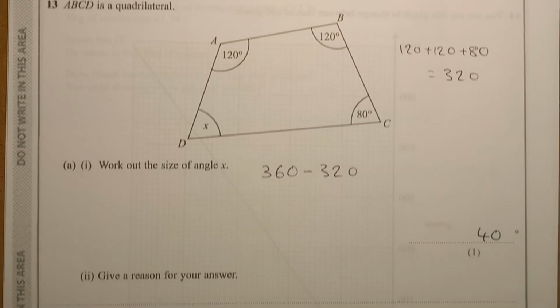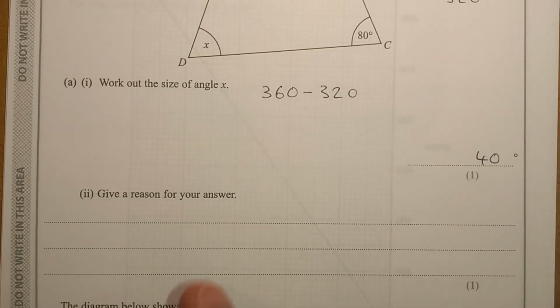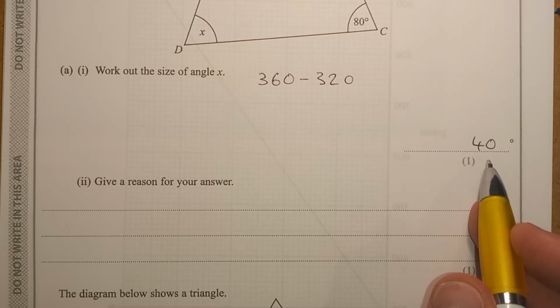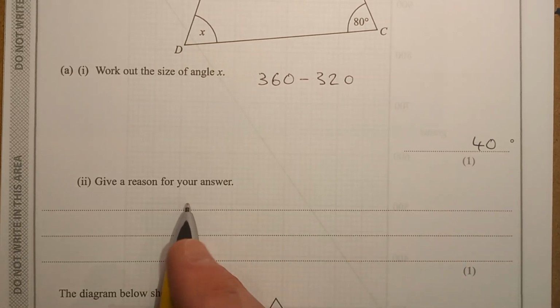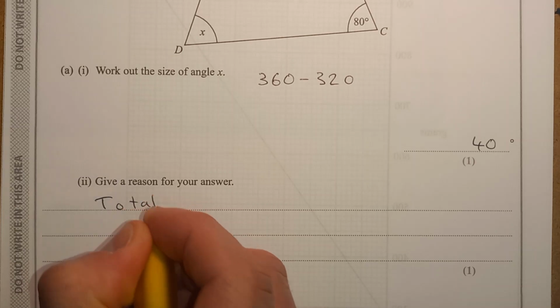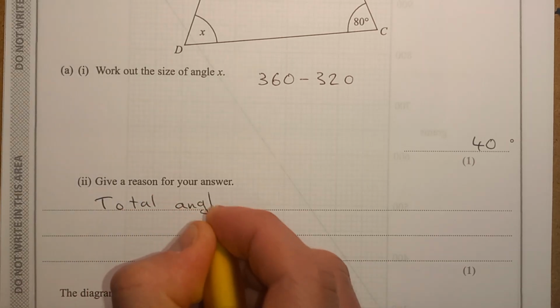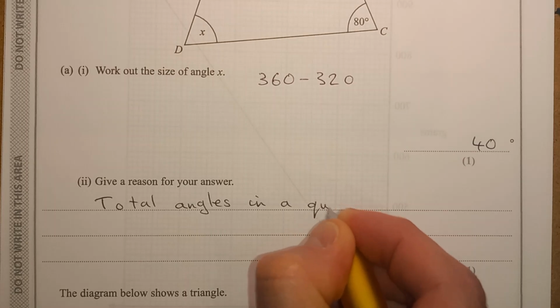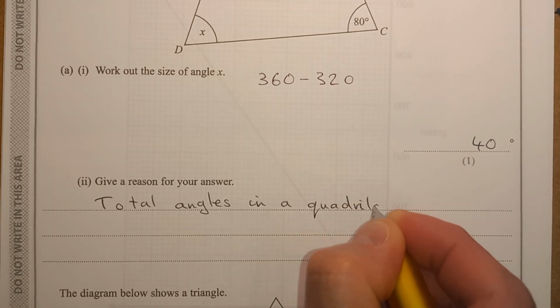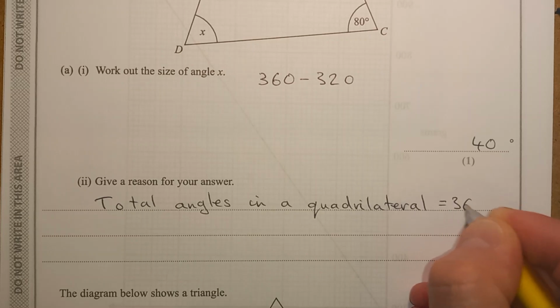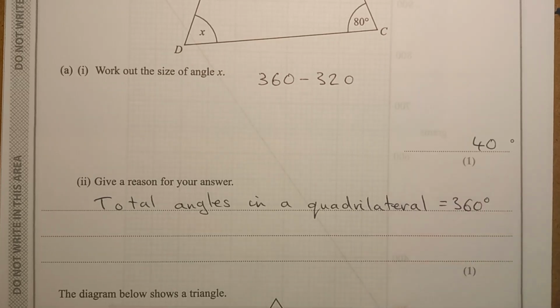Give a reason for your answer. So sometimes they might ask for the reason in the question, but that was only worth 1 mark. So 1 mark for the number, 1 mark for the reason. And we can just say total angles in a quadrilateral equals 360 degrees.